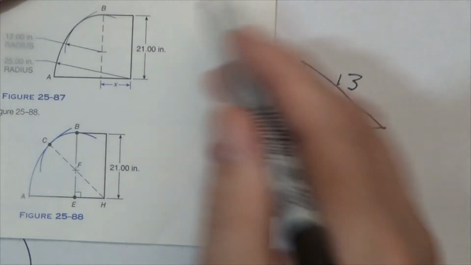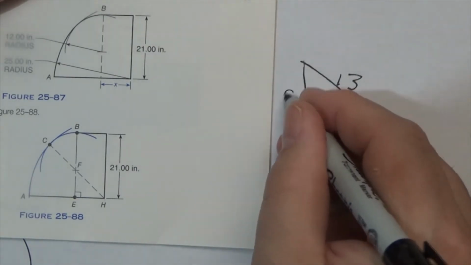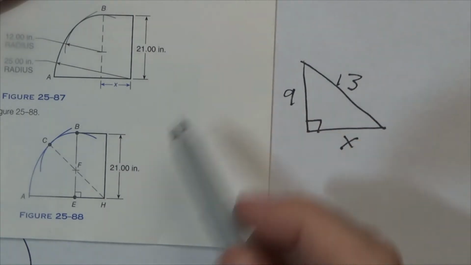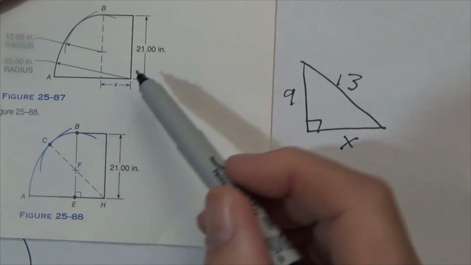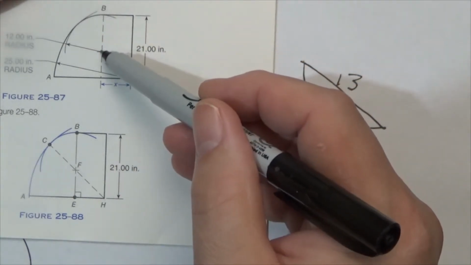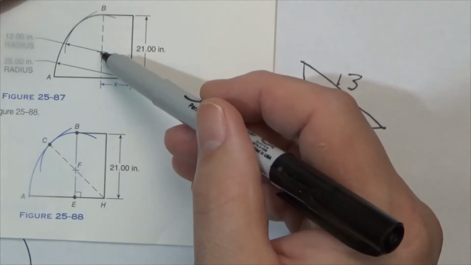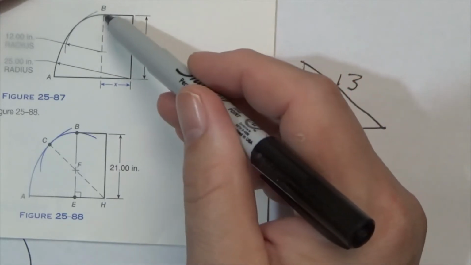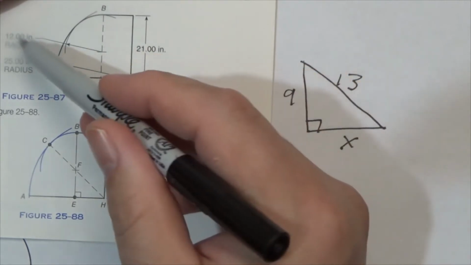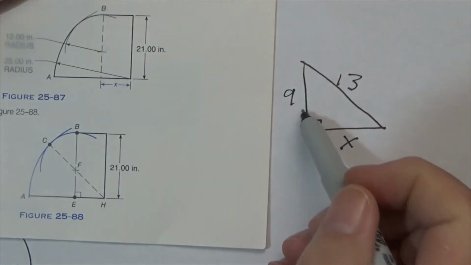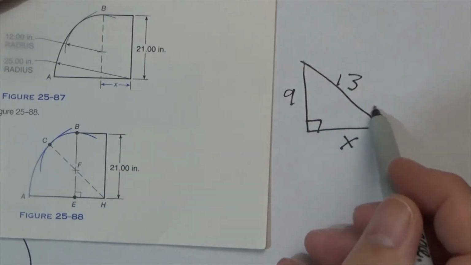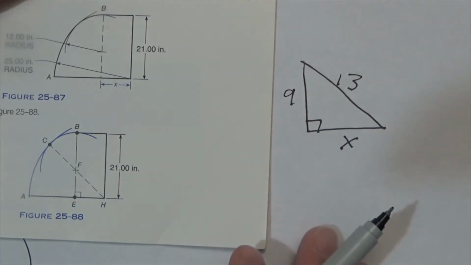So 21 minus 12 is 9. Because the distance from here to here is 12, and the distance from here all the way down to here is 21. And 21 minus 12 is 9. So that distance right there is 9. That distance is 13. So I've got that triangle drawn out here.